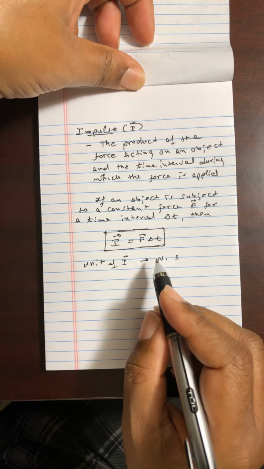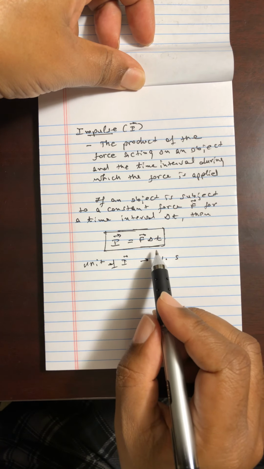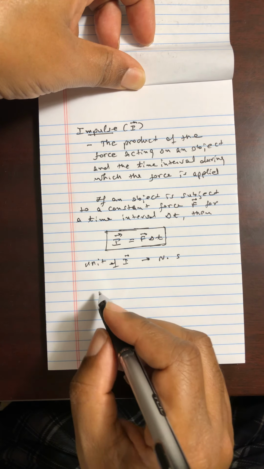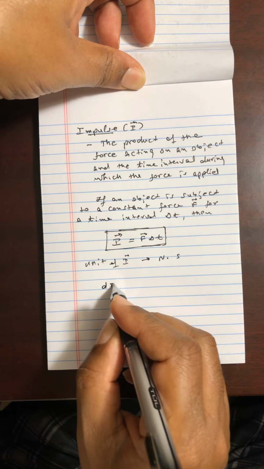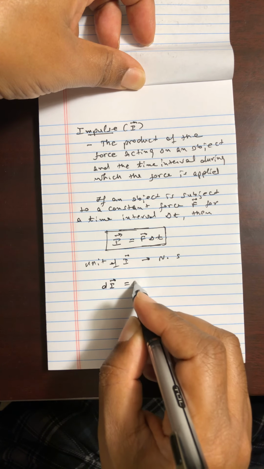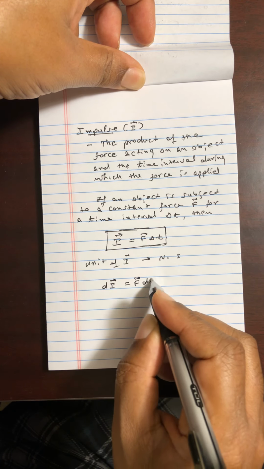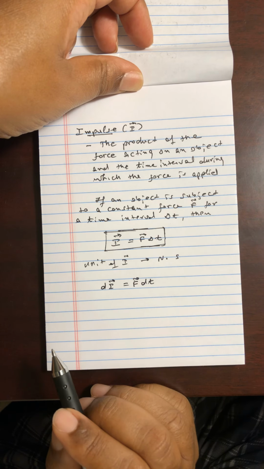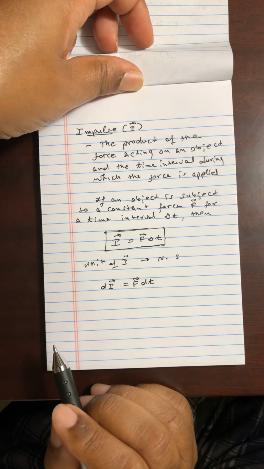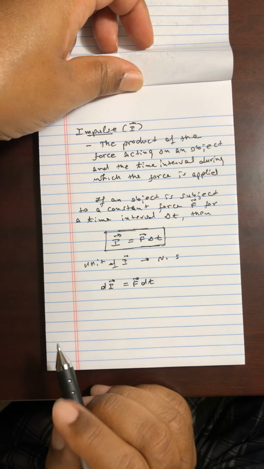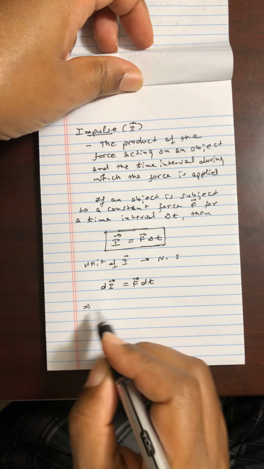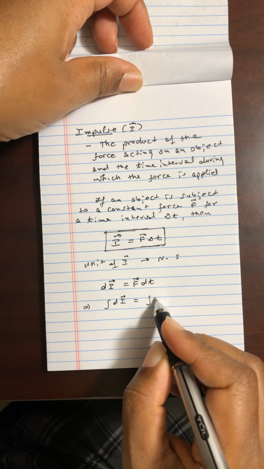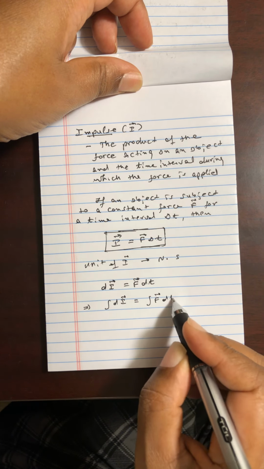How about if the force is variable, which is the case most of the time? Then we can take a small interval delta t, during which the force can be assumed to be constant, and we call the impulse during that interval dI. To get the total impulse we can integrate, so the integral of dI equals the integral of F dt.